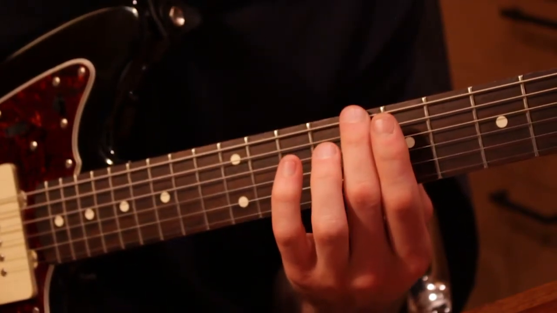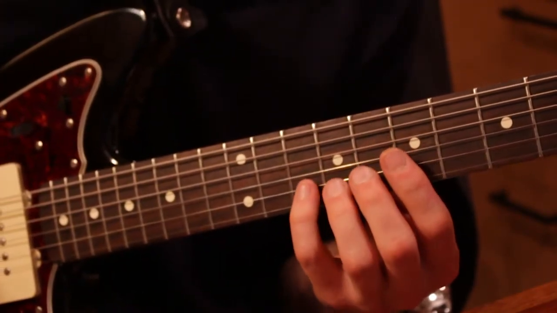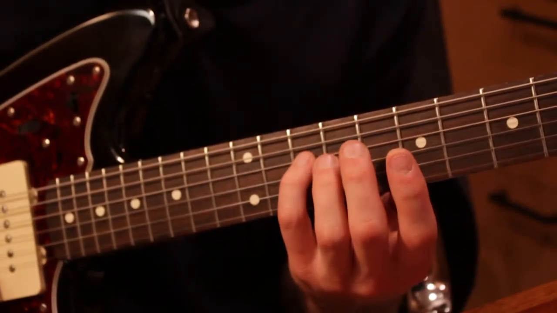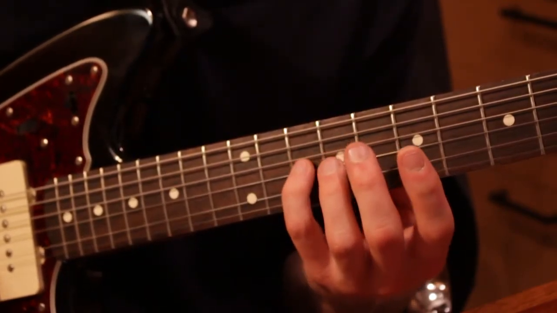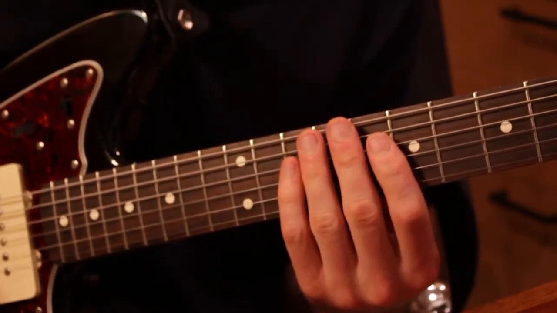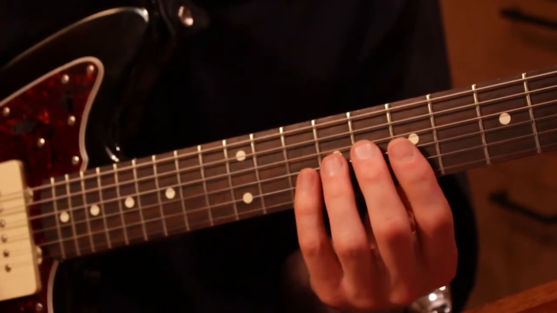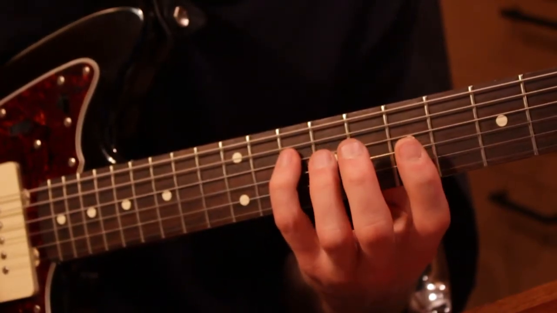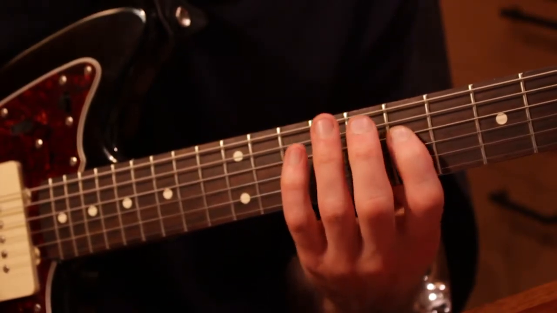And the more you do it, the more you're going to notice these little patterns. Like for example, the G and the D string, they both have this kind of pattern, right? It's the same exact motion with your fingers. Pinky, ring, index, pinky, ring, index, right?